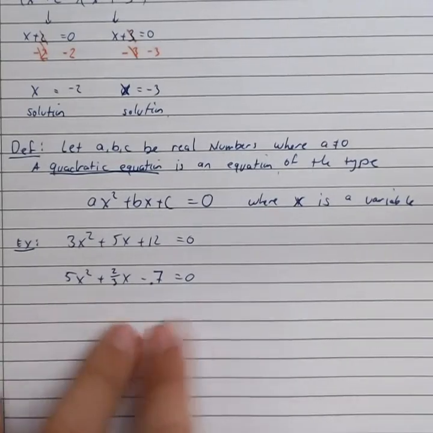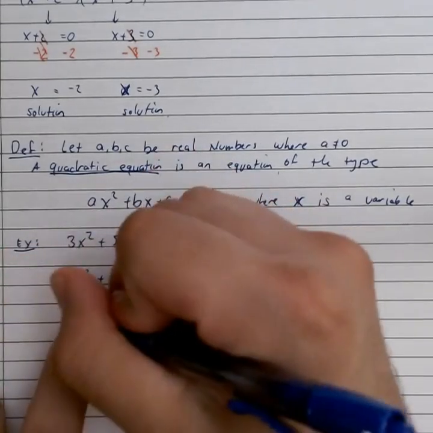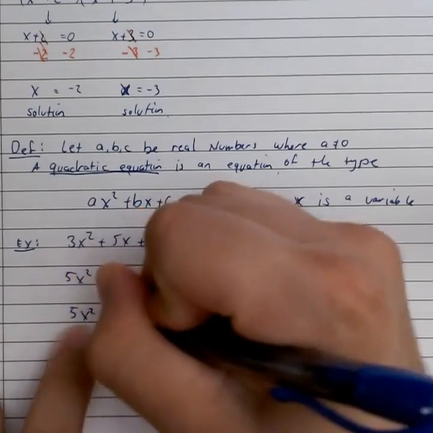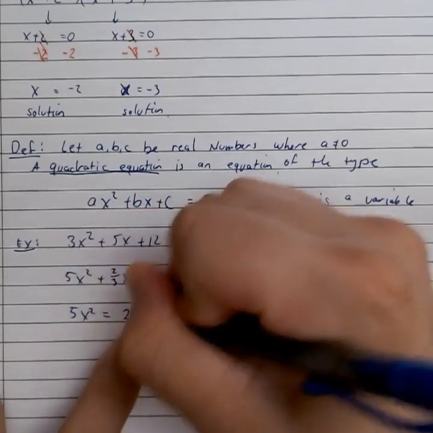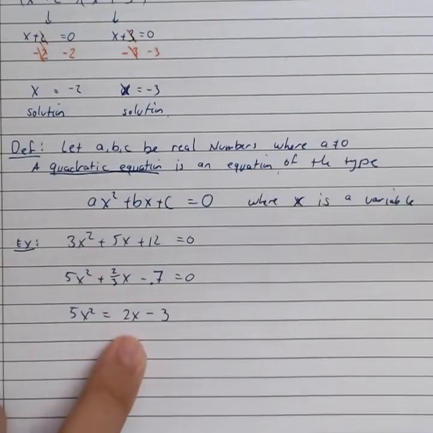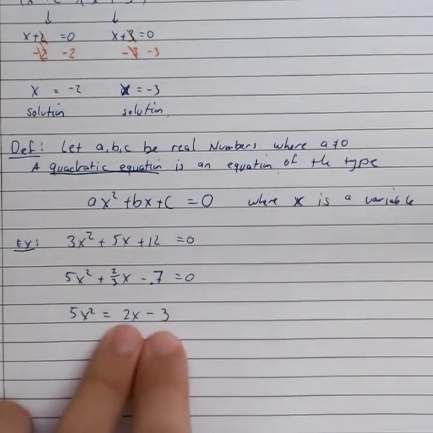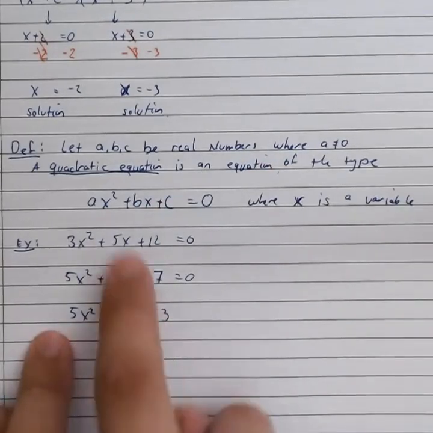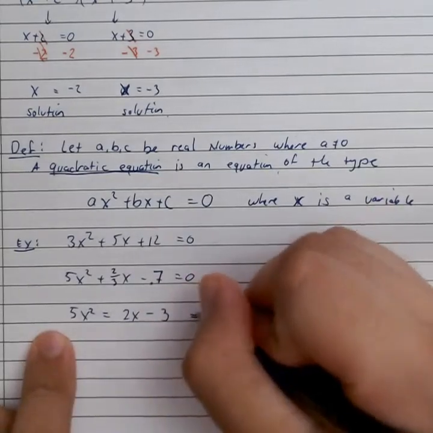And again, we can always move things around if we like. We can write this as 5x squared is equal to 2x minus 3. That would also qualify as a quadratic equation because, of course, here we can move these over to this side and rewrite it so that it looks like this. And in fact, we can do that.